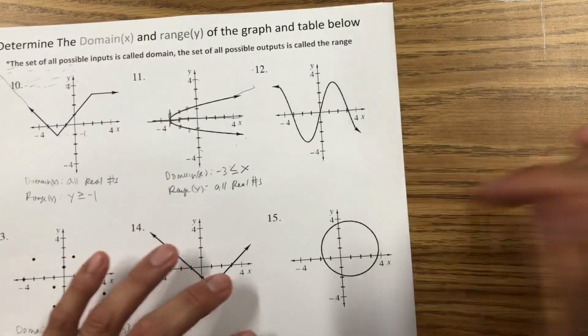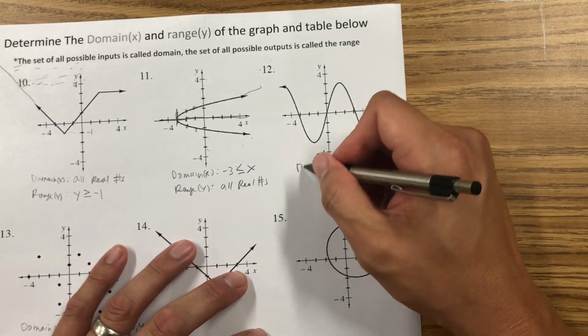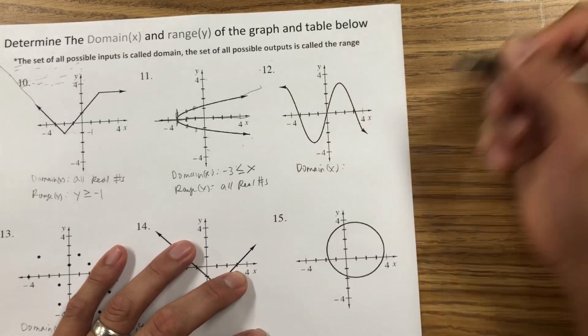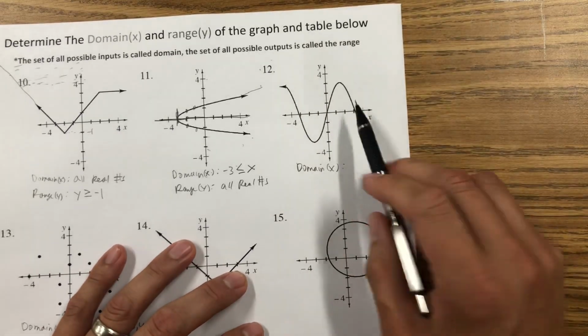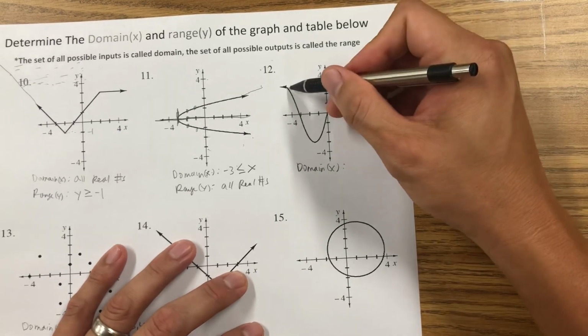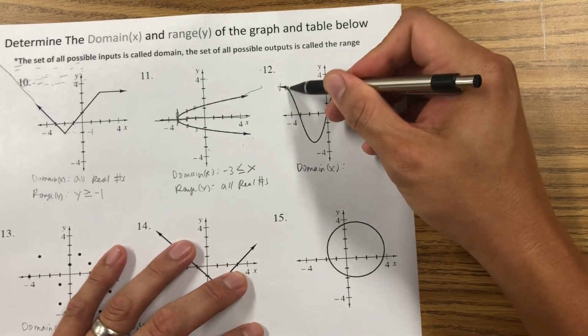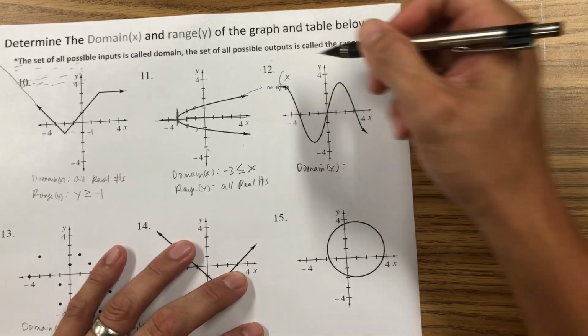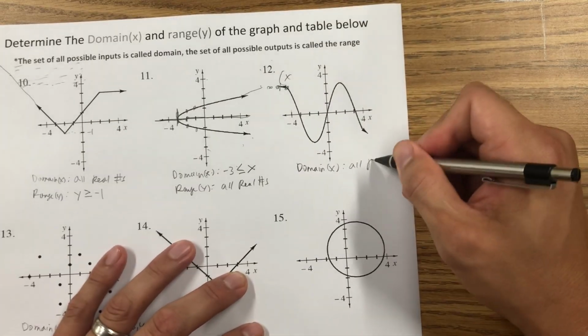Number 12. My domain is pretty obvious. It looks like it's going to hit everything here. Look, this arrow keeps on going, so there's a point there, and it keeps on going. So my X is always going to have a point. So it's all real numbers.